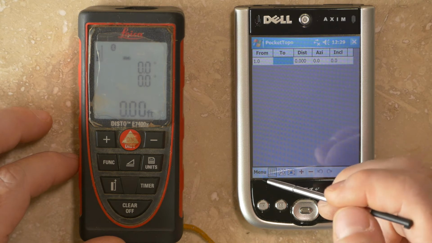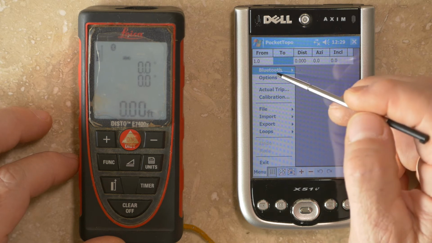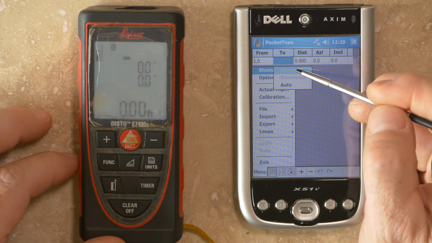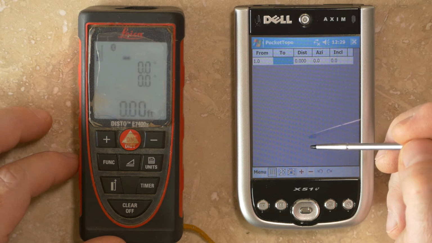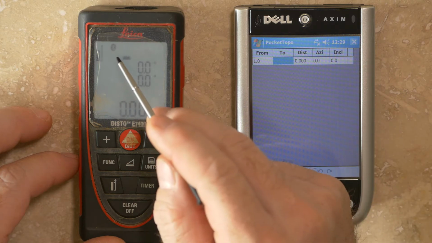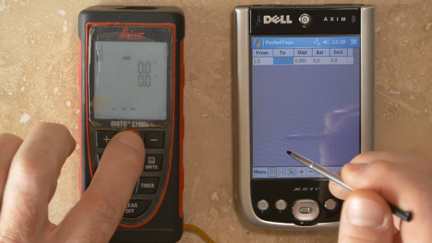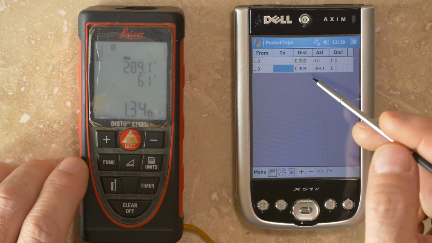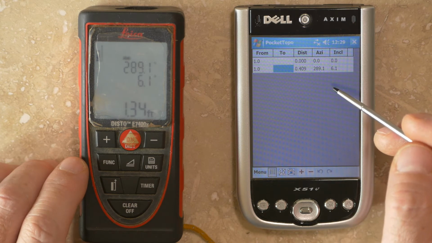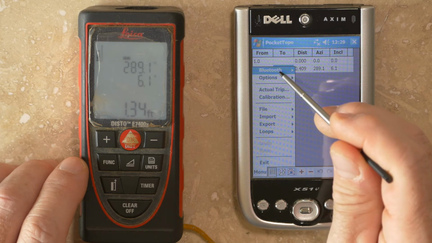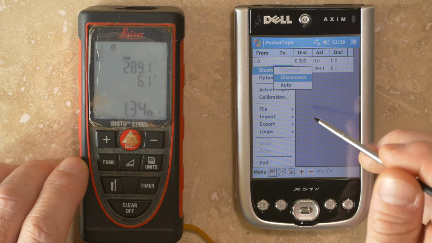If we want to test that connection, we can go back to Menu, go up to Bluetooth, and click on Connect. And the flashing Bluetooth icon tells us that these are now connected. So if I take a reading, that data then should transfer to the PocketTopo software. If we want to disconnect, we can go back to Bluetooth and click on Disconnect.